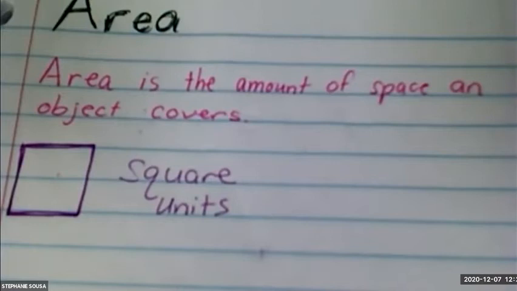A really easy way to remember that area is measured in square units is to think about tiled floors. When you are walking and you see square tiles on the floor, those are covering the area of the hallway that you are in. Other places we find tiles are oftentimes bathrooms or kitchens as well. So those square units are a good way to remember the area.